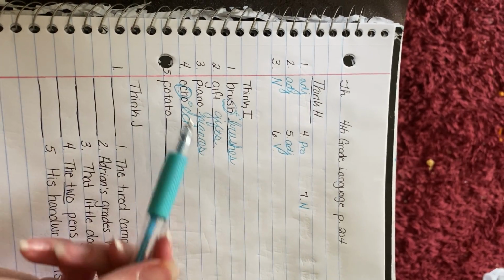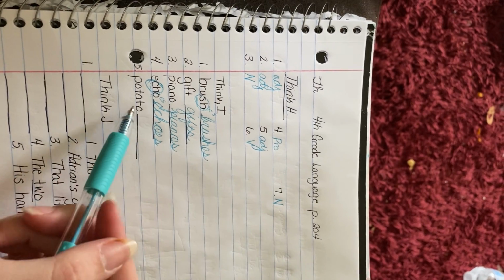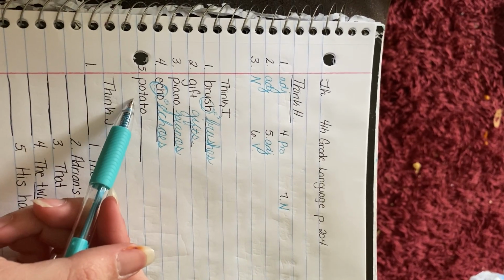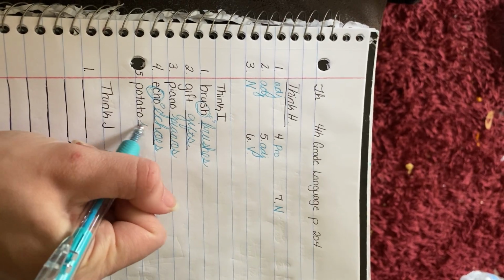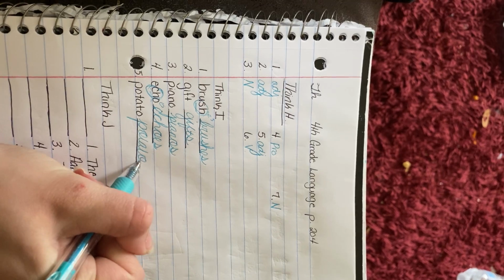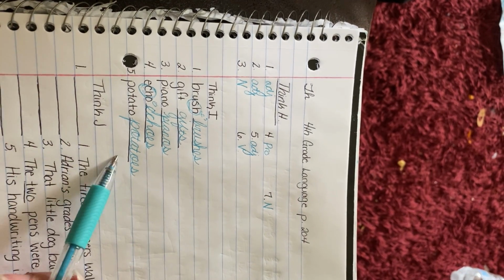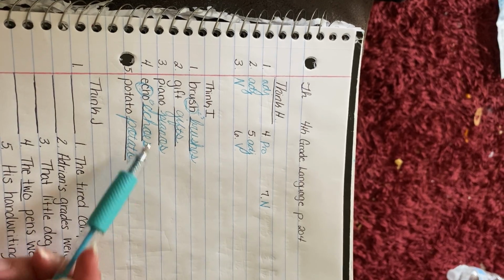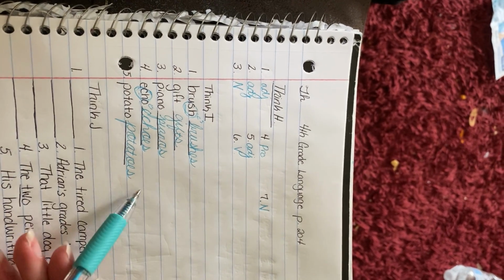Now this one is tricky, so that don't really follow this rule, remember. But, so potato would be potatoes. E-S for potatoes. That one is a tricky one because it don't follow that rule. There is another rule that tells you when to add ES if you want to look back on that.